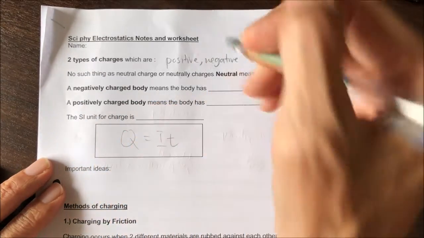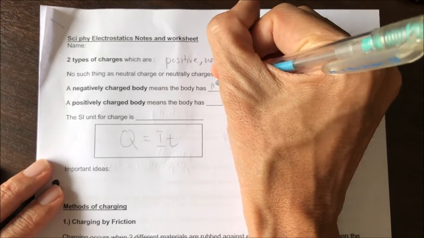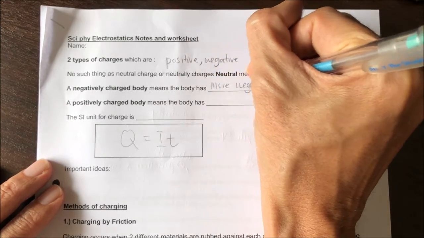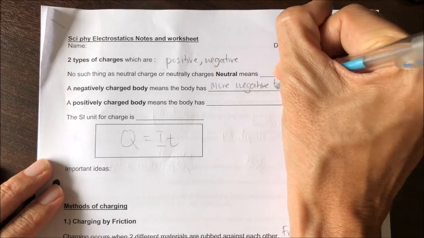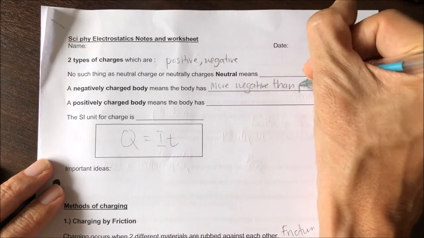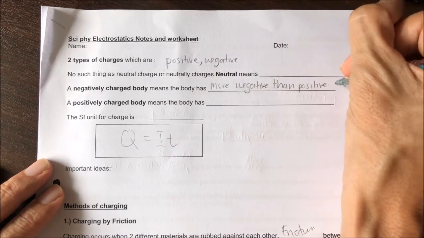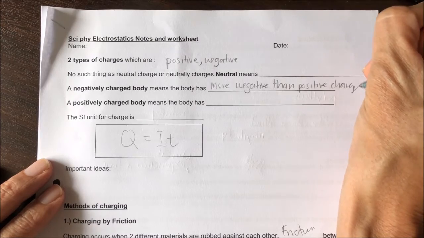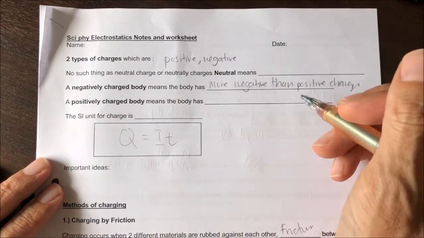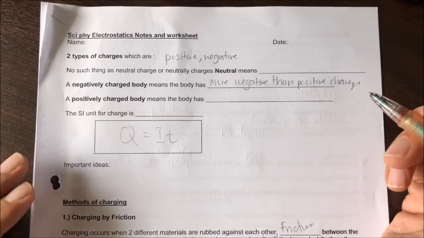So when it's negatively charged, it means it has more negative than positive charges. It does not mean that there is no positive at all. It's simply that there are more negative than positive charges. So likewise, positive charge means more positive than negative charges, right?